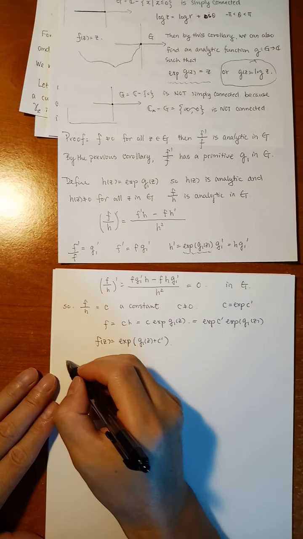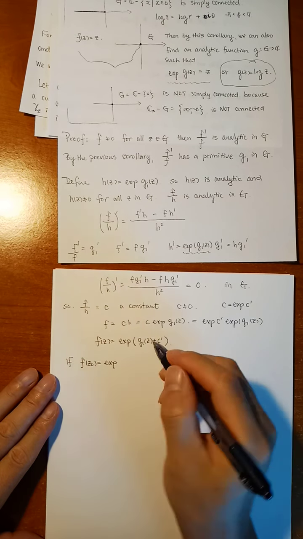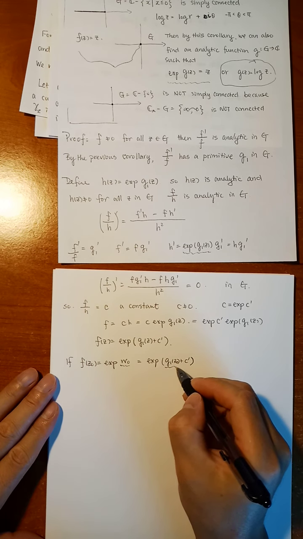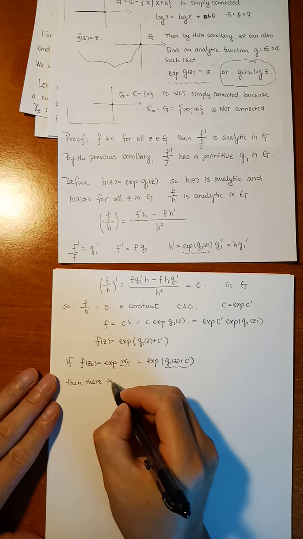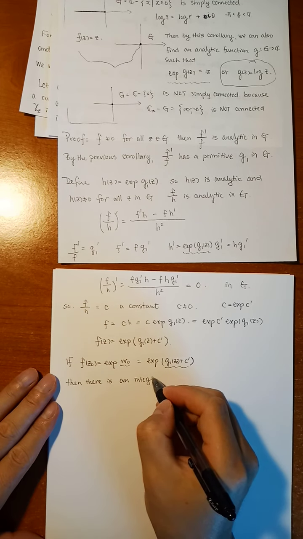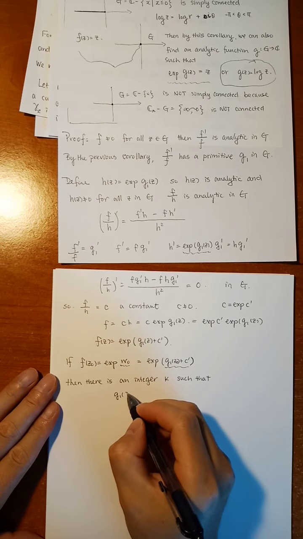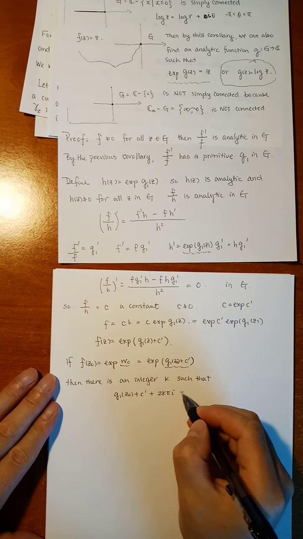And if f of z0 is equal to the exponential of w0, which is equal to the exponential of g1 of z0 plus c prime, then there is an integer k such that g1 of z0 plus c prime plus 2k pi i is equal to w0.